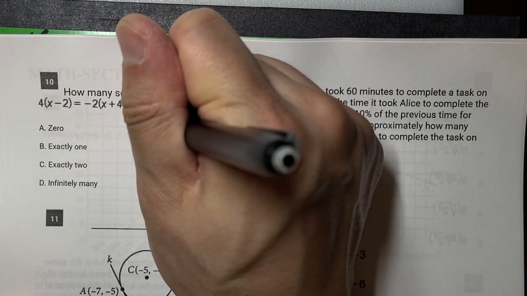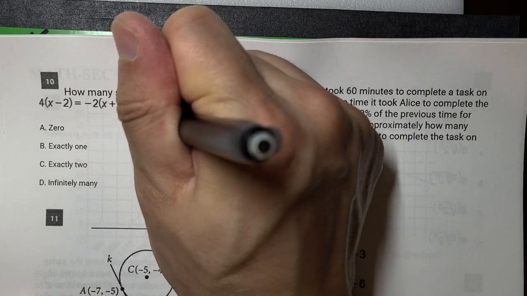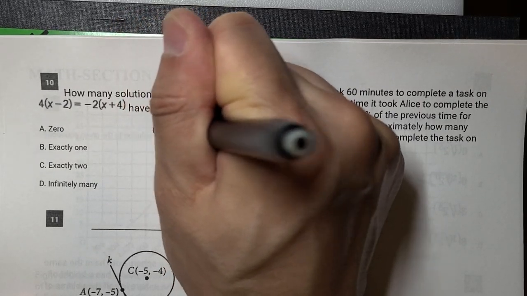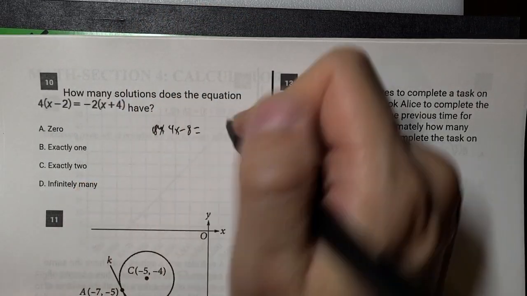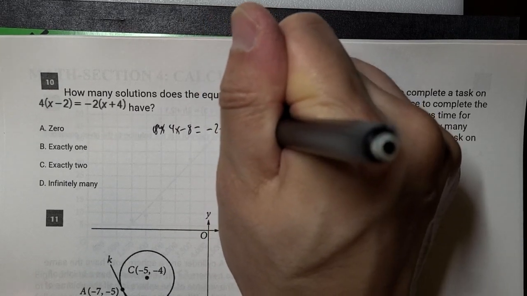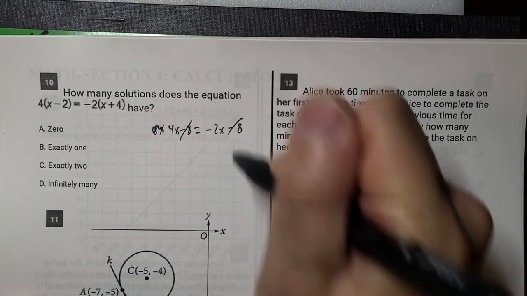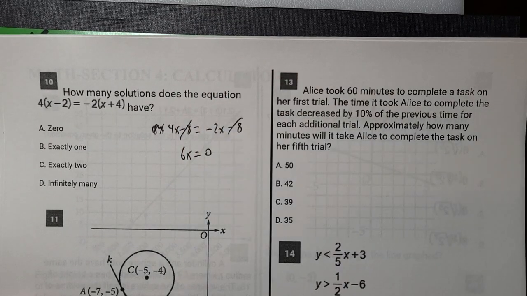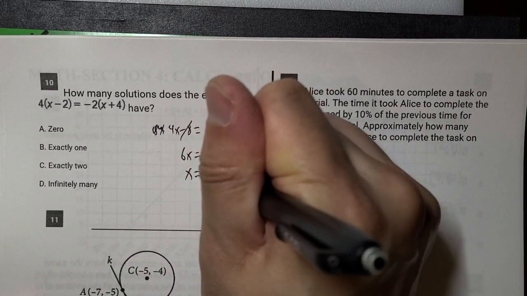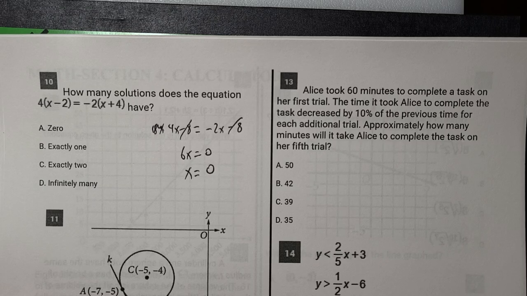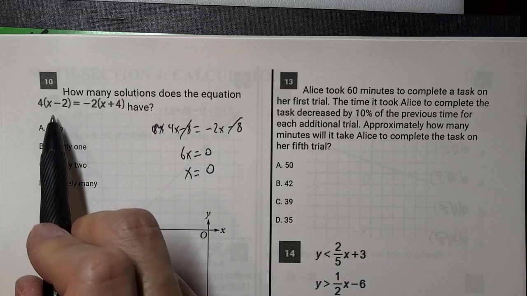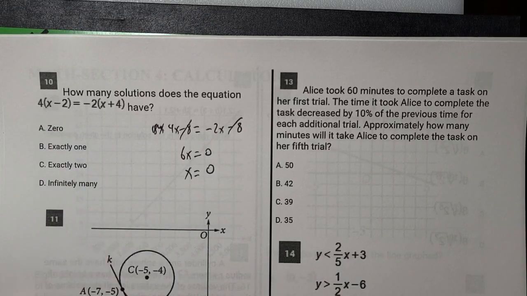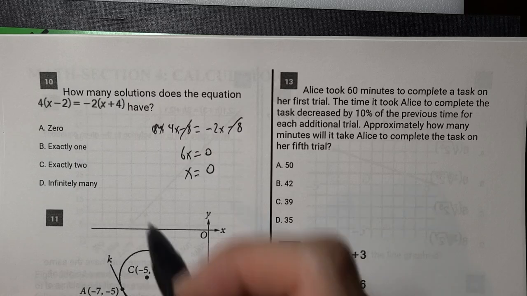So what is that? If we distribute the 4, it'll be 4x minus 8. If I distribute the negative 2, it'll be minus 2x minus 8. These two would cancel. So we get what? 6x is 0 if I move it to the other side. So x is 0. Okay? And that's the only solution. X is 0, then y would be negative 8.